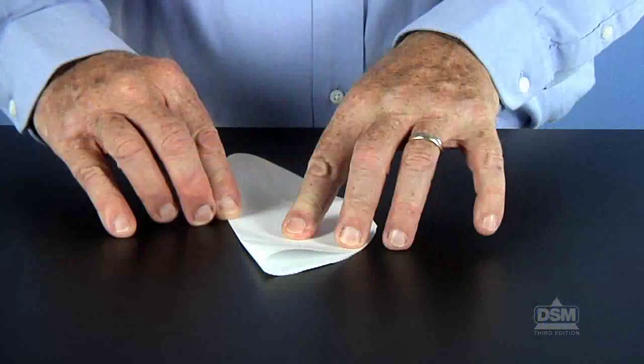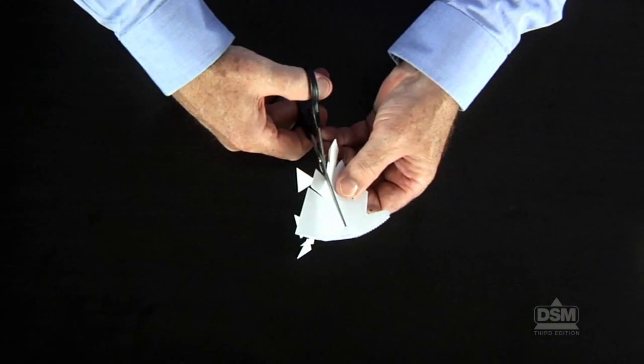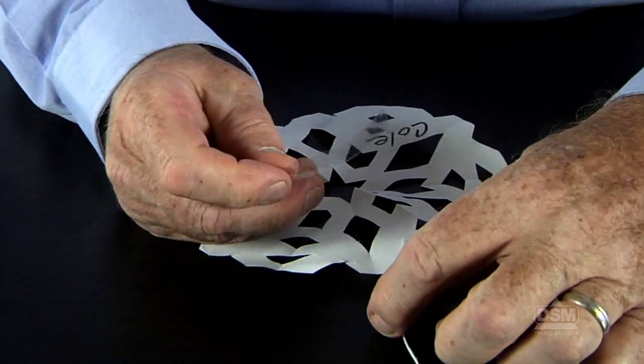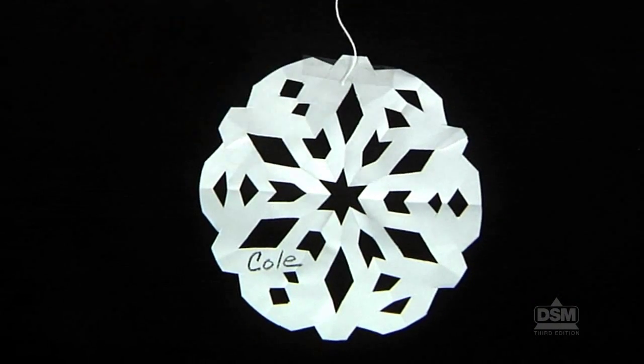Next, distribute a copy of the 2-page snowflake pattern and a pair of scissors to each student. Review the directions on the sheet, and then tell students to fold and cut the paper as indicated in the directions. Help students understand that just like their paper snowflakes, real snowflakes are usually 6-sided and that no 2 flakes are alike. Then, distribute a length of string and a piece of tape to each student and instruct students to tape their string to their snowflakes and write their names on one side of their snowflakes.